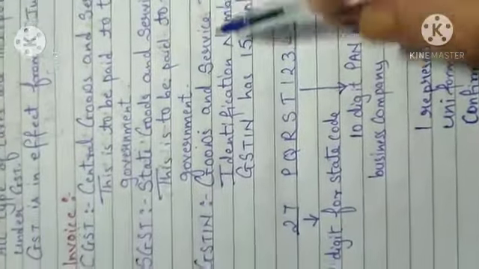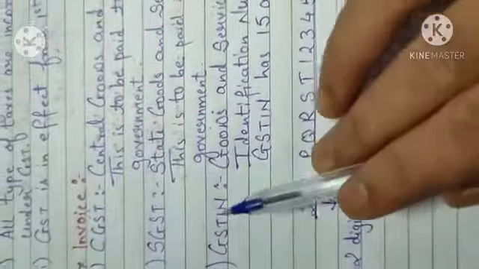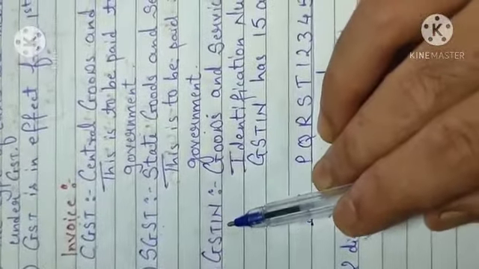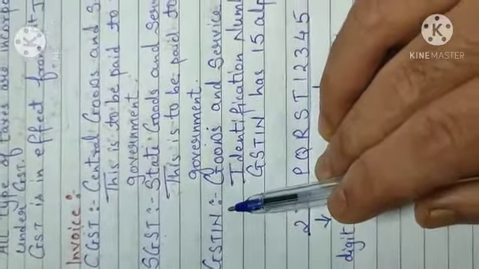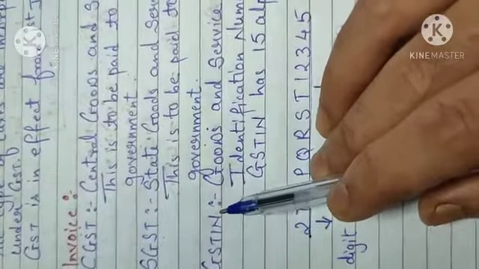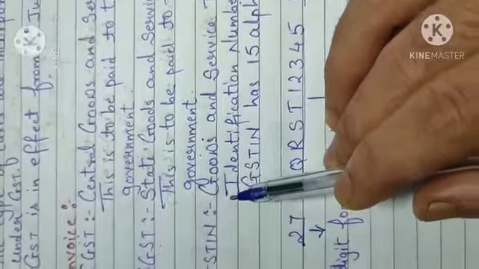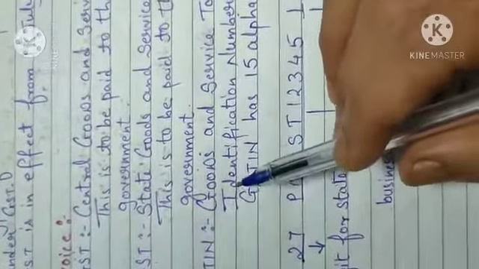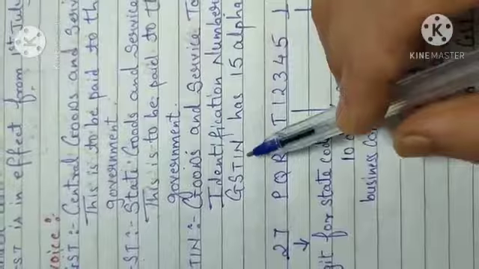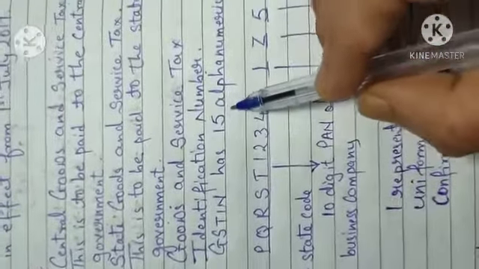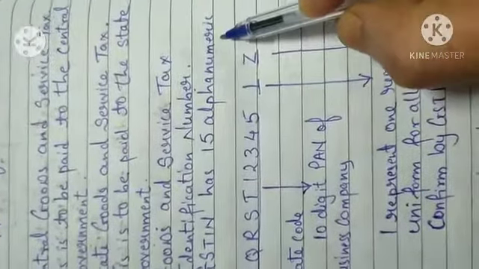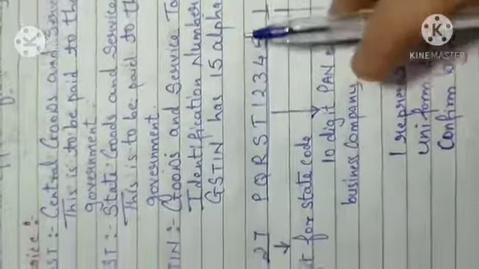Now GSTIN is what? All the dealers are registered under one head, that is GSTIN. GSTIN is mandatory for the dealer whose annual turnover in the previous financial year exceeds rupees 20 lakhs. GSTIN has 15 alphanumeric characters. This we are going to see here.